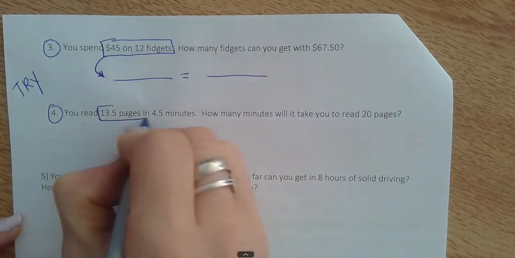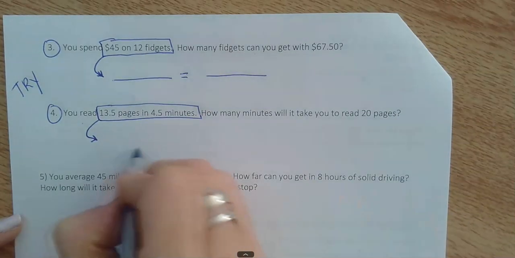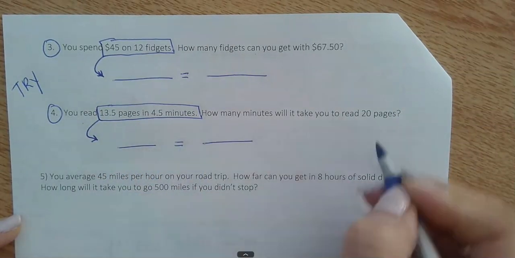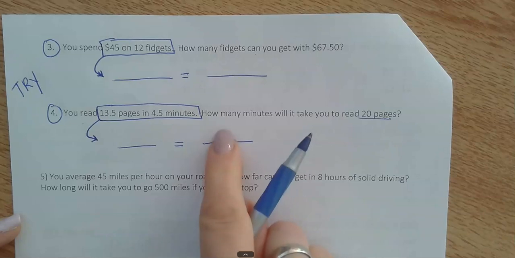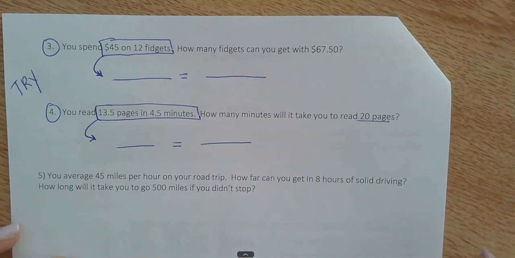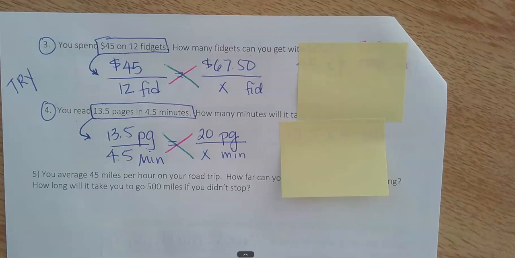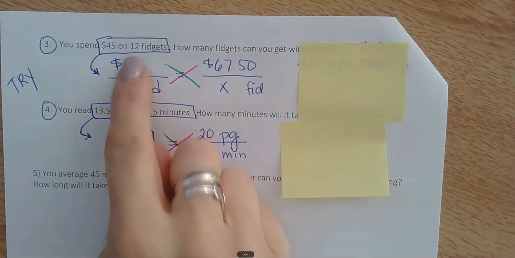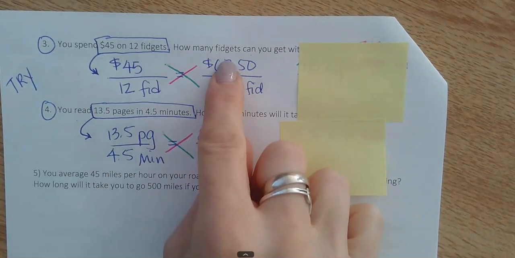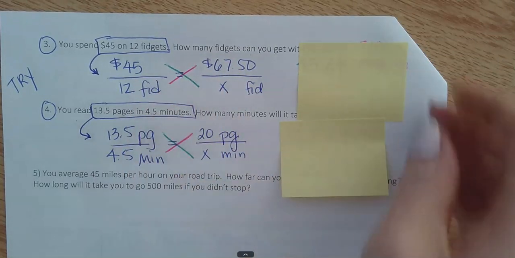Okay, the next one. Here's your ratio to use to start with. Label everything. And then see where would you put 20 pages to line up. And then cross multiply. So go ahead and set those up. Hit pause when you're ready to cross multiply and check your answers, okay? Okay, the first step is just getting it set up correctly. $45 for 12 fidgets, $67.50 would give me how many fidgets here. And then you can see that we're going to cross multiply.